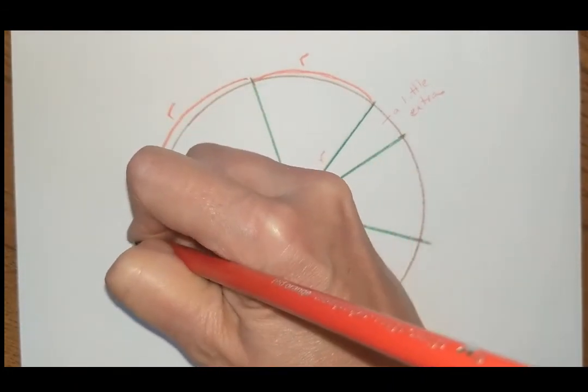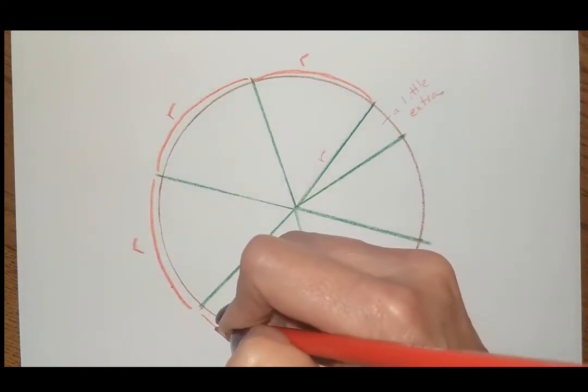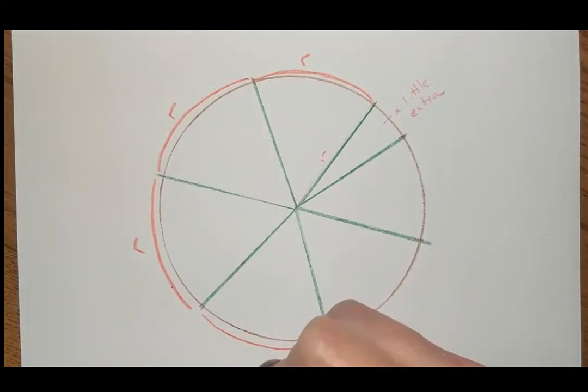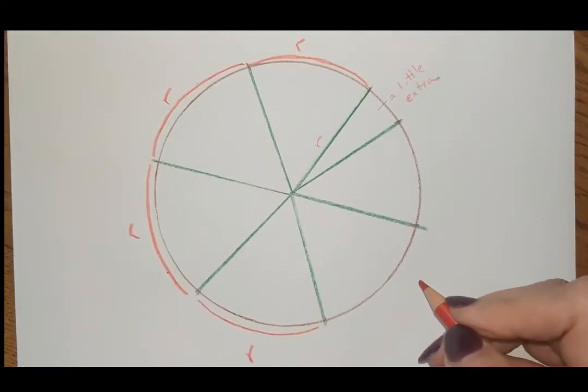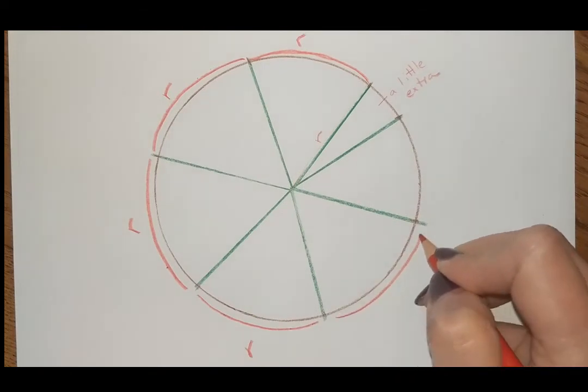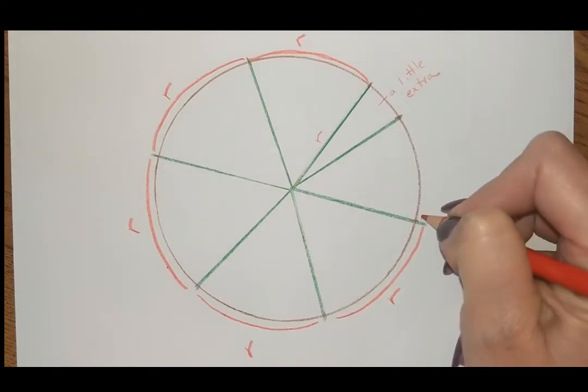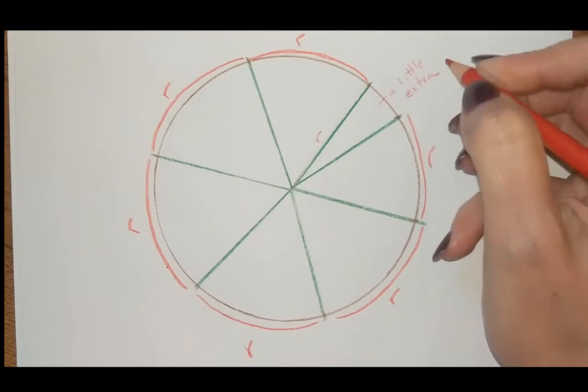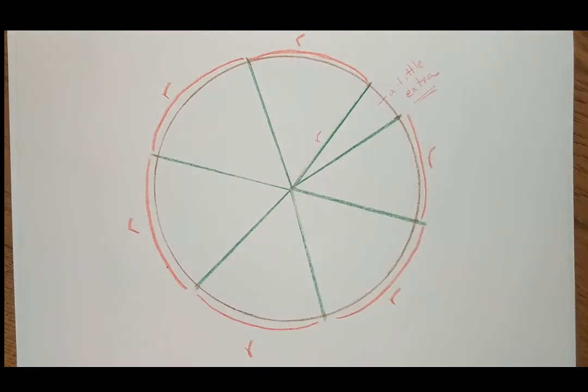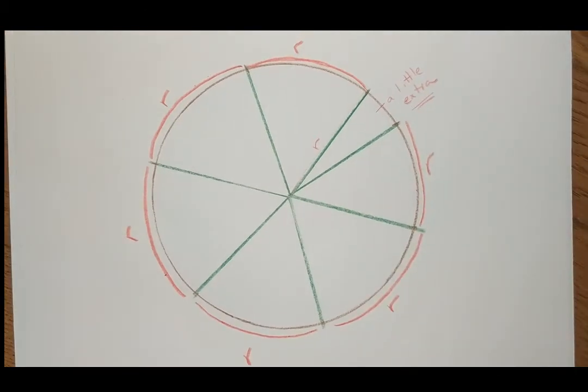Here's another one. Here's another one. Here's another one. Here's another one. This is my little extra. That's not r. I think we can all see that. This is also r, right?